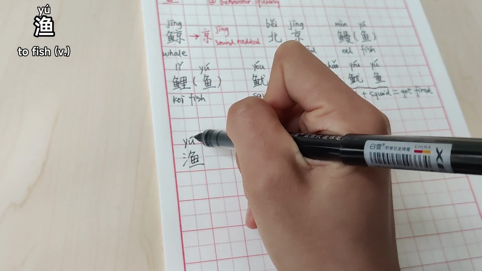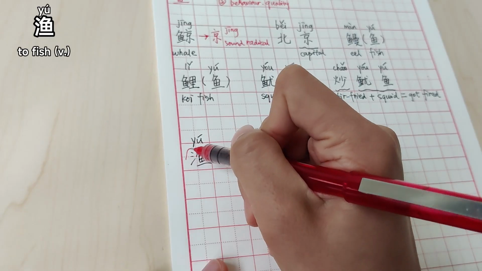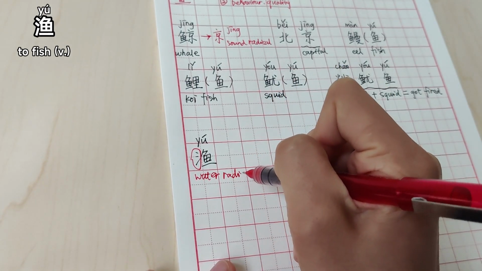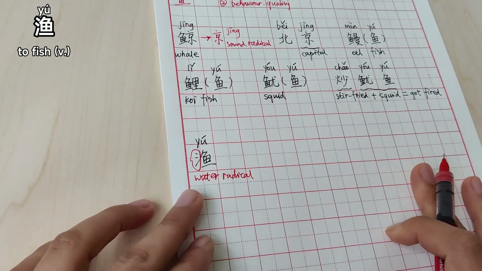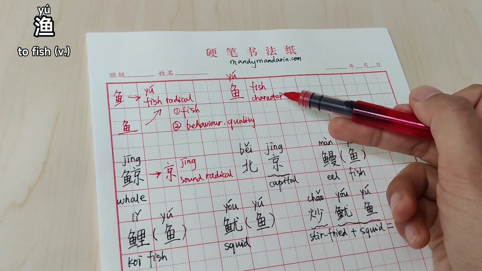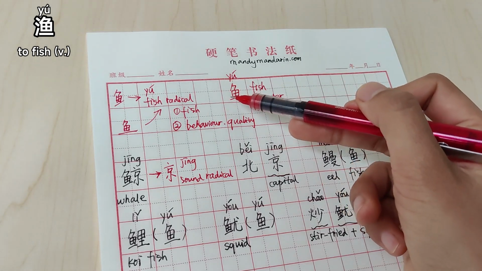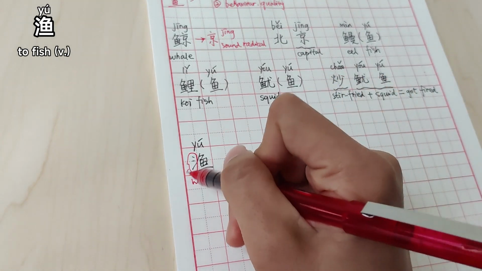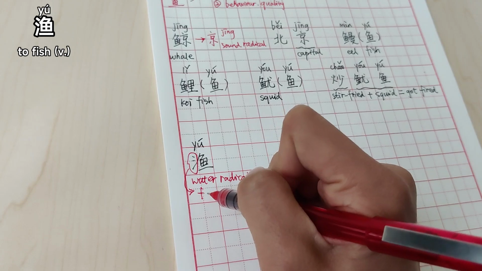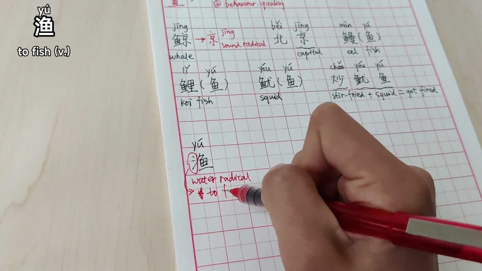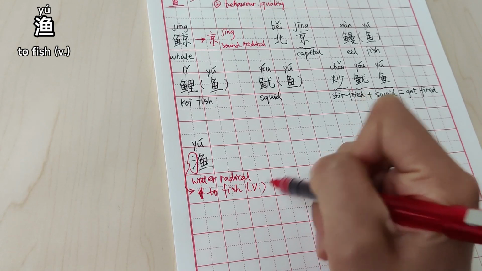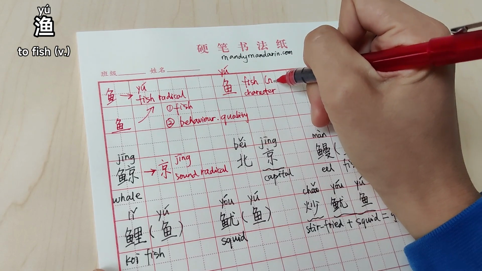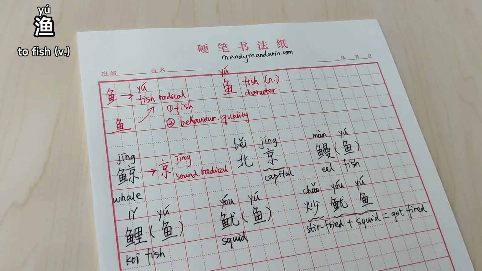This is also the 渔. It has a water radical on the left, different from the original fish character, which has nothing on the left. And this 渔 means to fish as a verb.